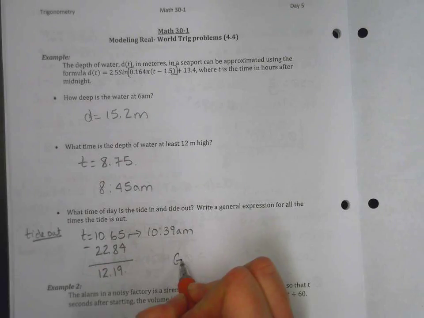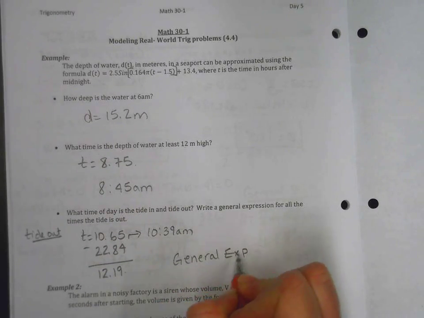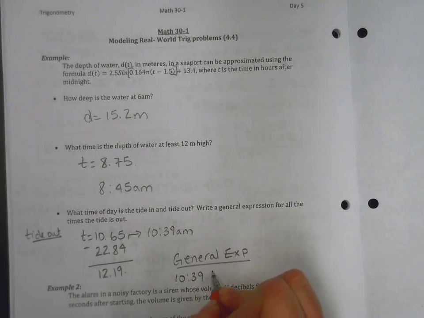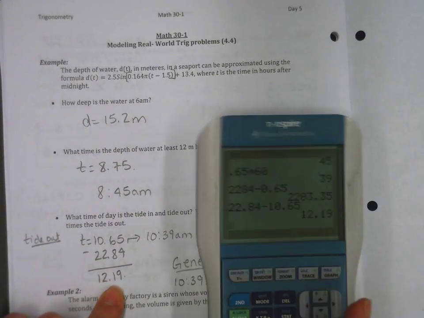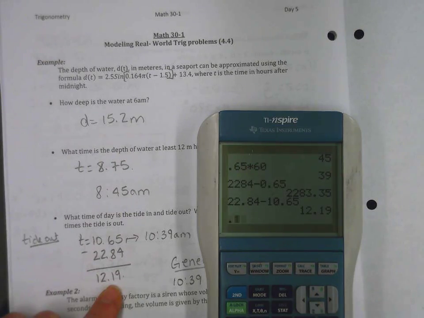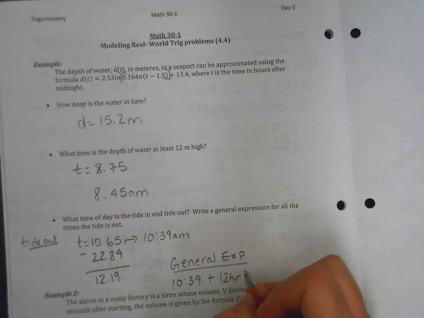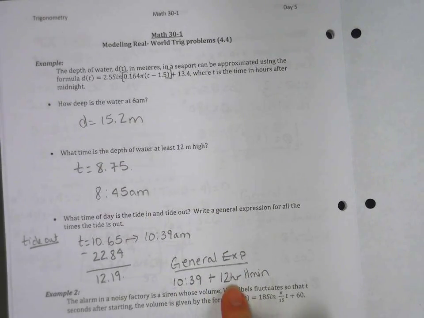Okay, so in general, write a general expression for all the times the tide is out. Okay, so my general expression, well, the first time it's out is at 10:39 a.m. And then I'm going to add 12 hours and 0.19 is approximately 11 minutes. So I'm going to add 12 hours and 11 minutes to this.